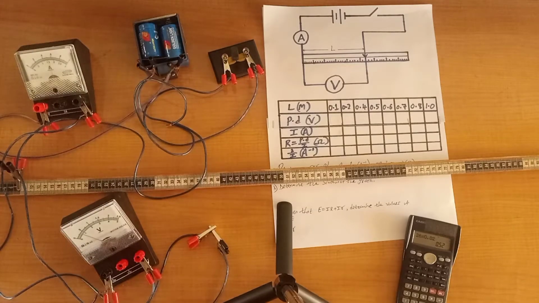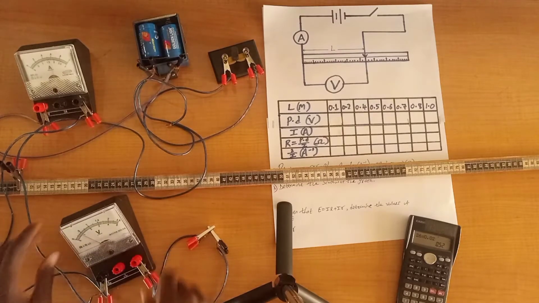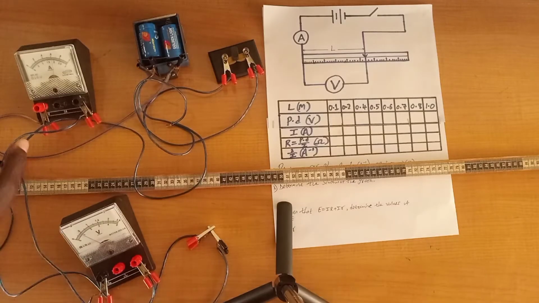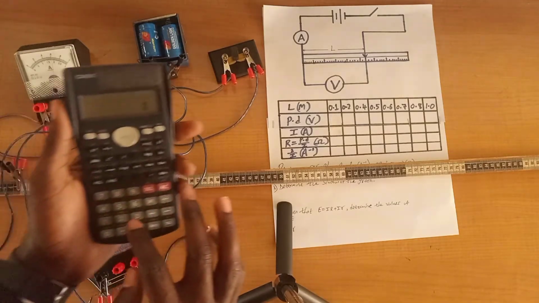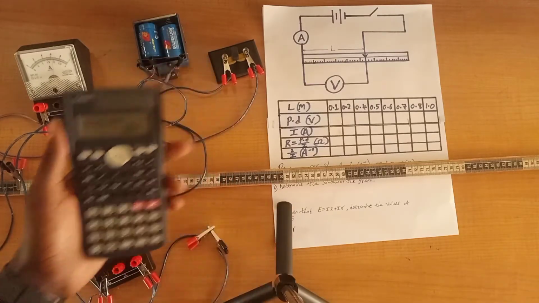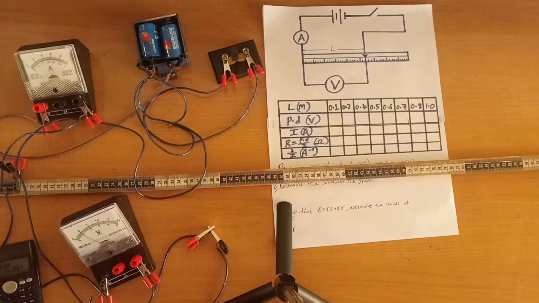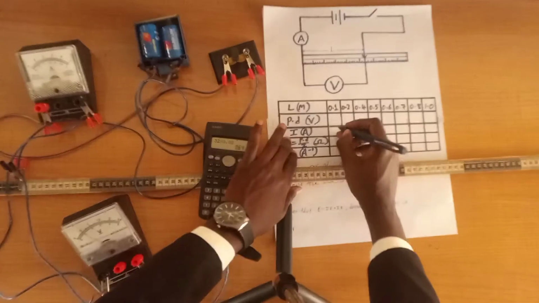So at 0.1, let's see the values we have for the voltmeter and the ammeter. For the ammeter, these are 32, so we have 32 times 0.02, which gives us 0.64. So that is for the ammeter, 0.64.